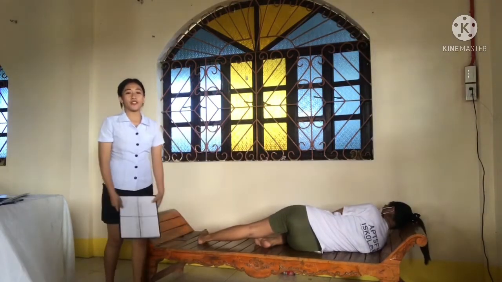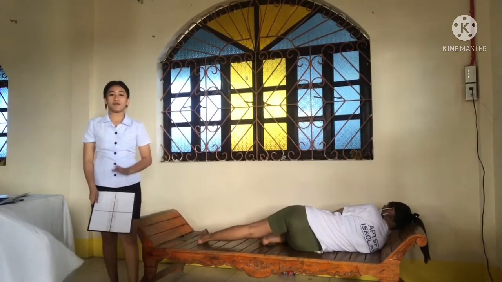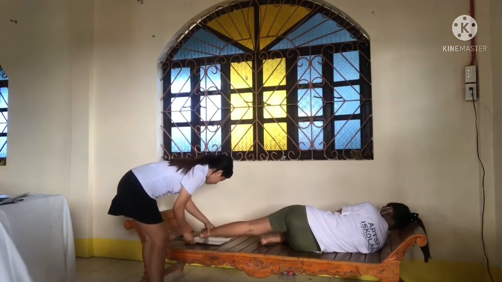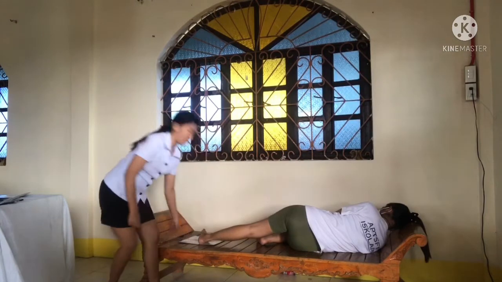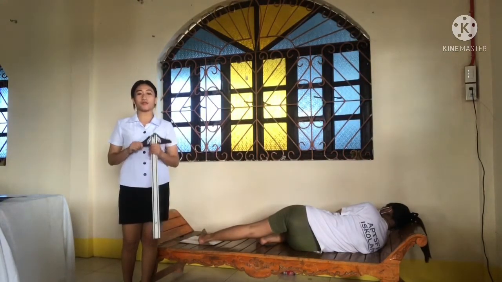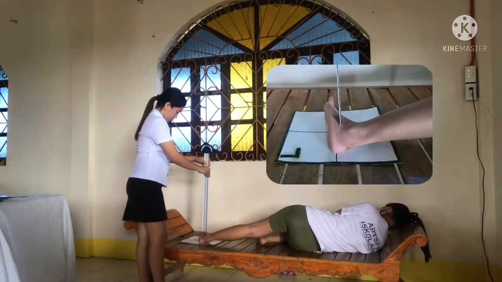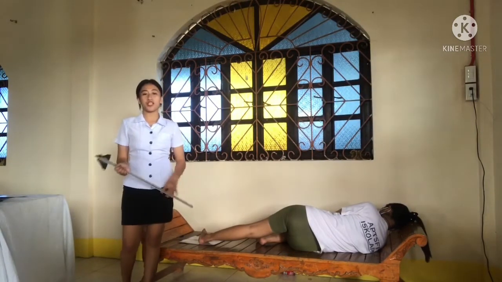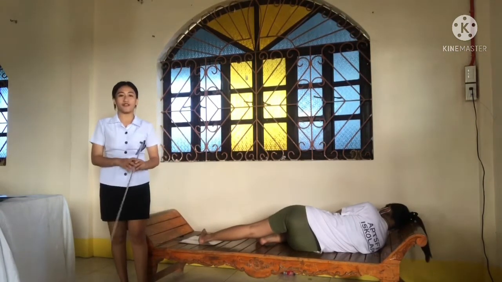So, center the IR to the middle area of the foot and adjust it so that the long axis is parallel to the long axis of the foot. So, the central ray is perpendicular to the base of the third metatarsal. So, this shows a true lateromedial projection of the foot, ankle joint, and distal ends of the tibia and fibula.